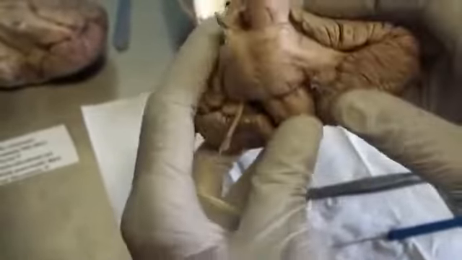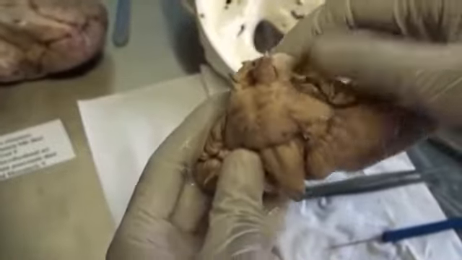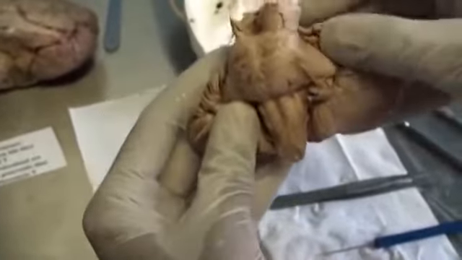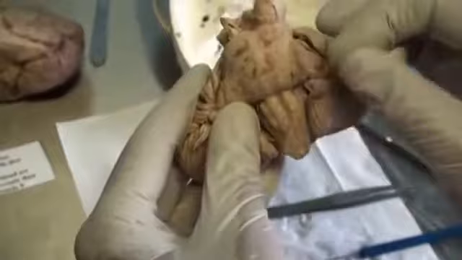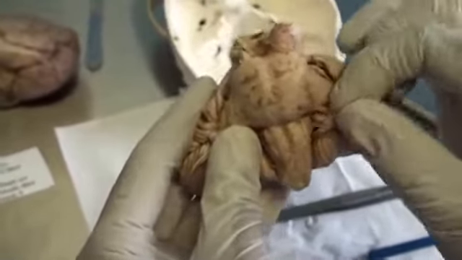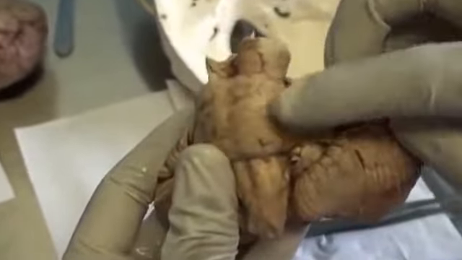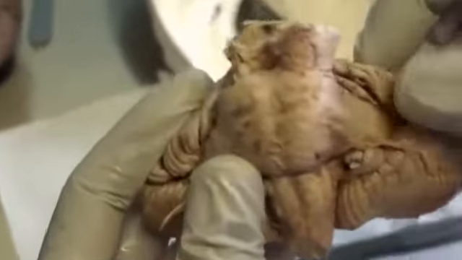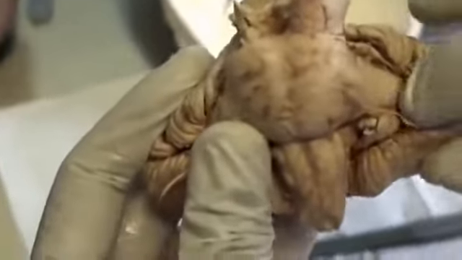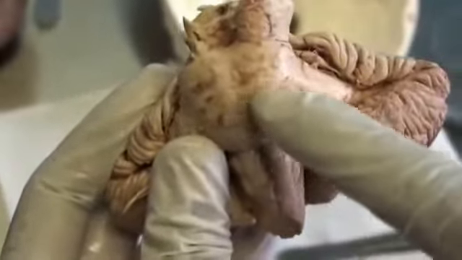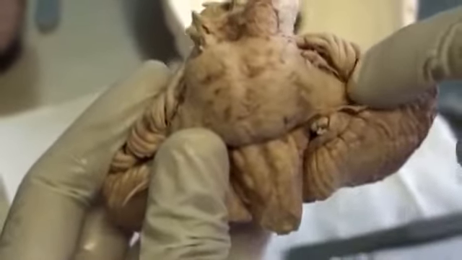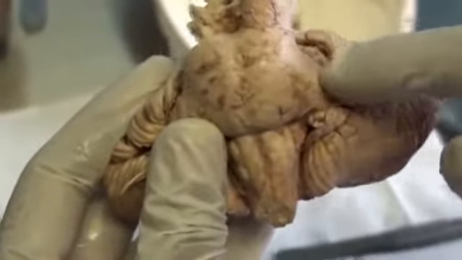Let's look at the first peduncle, which is easily obvious in this specimen here. The largest and the most prominent peduncle that we see here. This is the middle cerebellar peduncle. As we can see, it is extending all the way from the pons and it is merging into the cerebellum. This is the middle cerebellar peduncle.